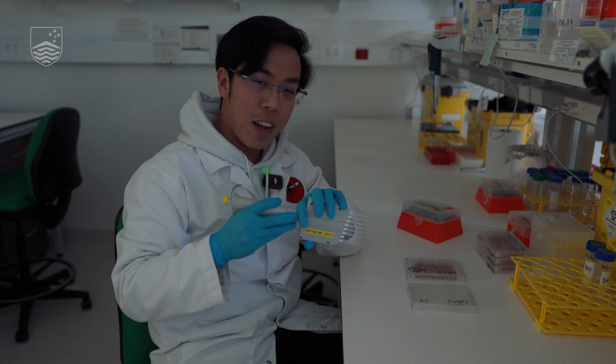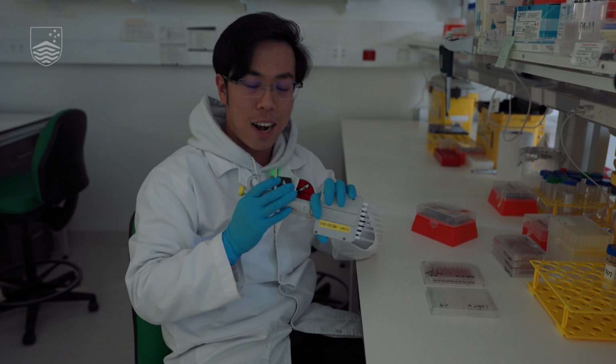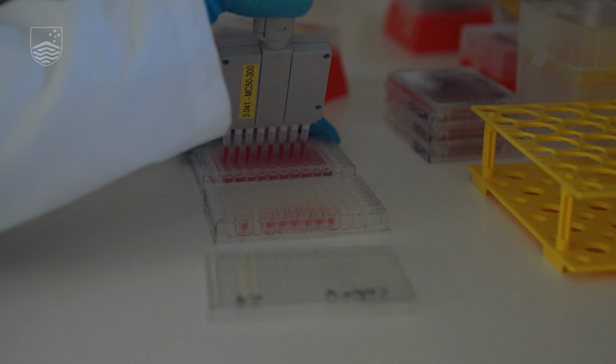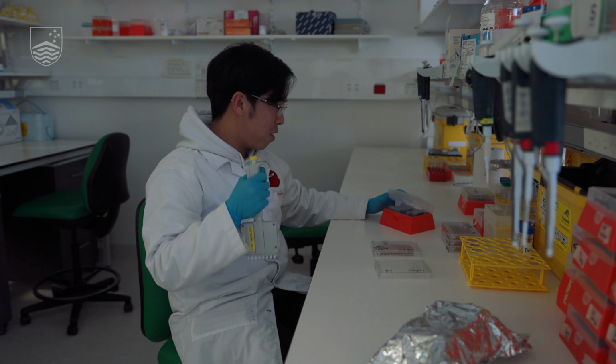So we are doing this in the dark because the DNA stain, which we call SYBR Safe, is actually light sensitive. So that's why we're working in the dark. Now I will just demonstrate how this is done.